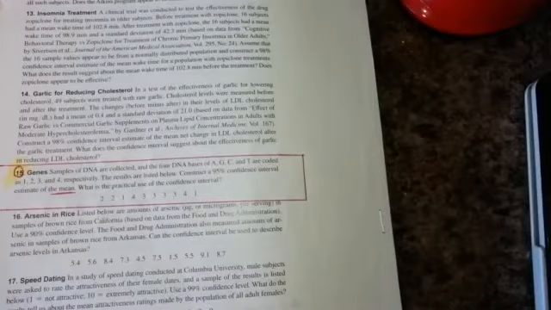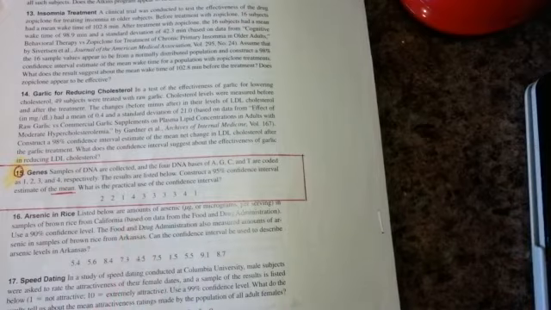Now, like in these problems, sometimes we don't give you the sample mean. You have to calculate that. How would I calculate the sample mean when you have some numbers?